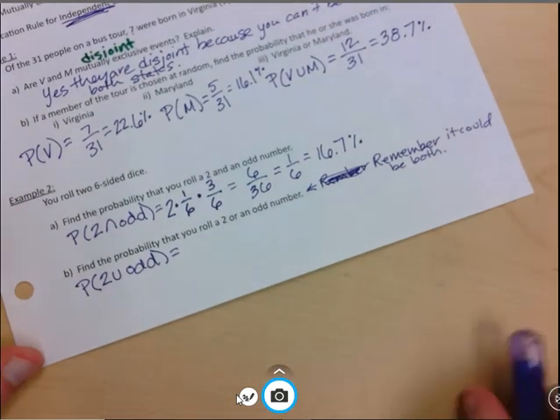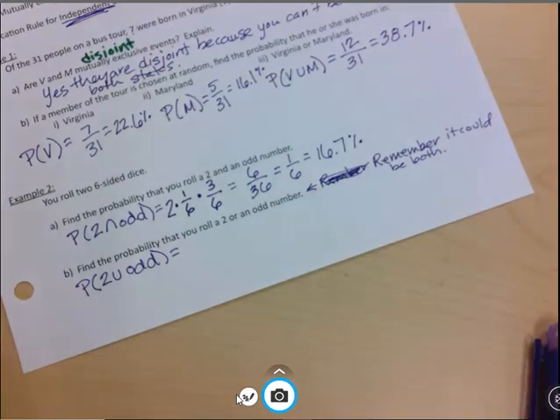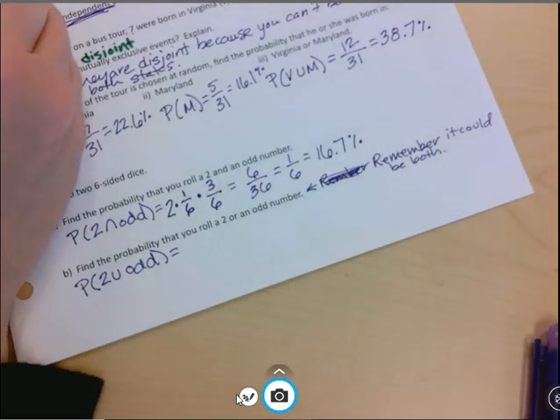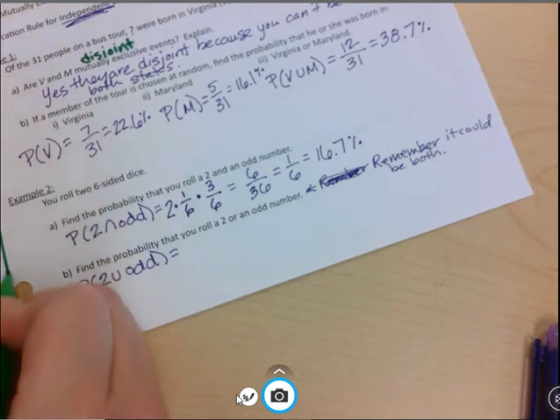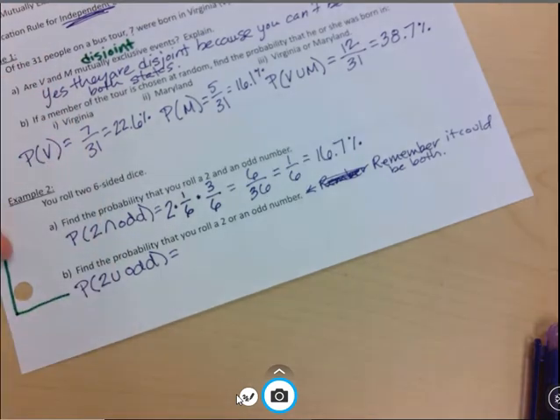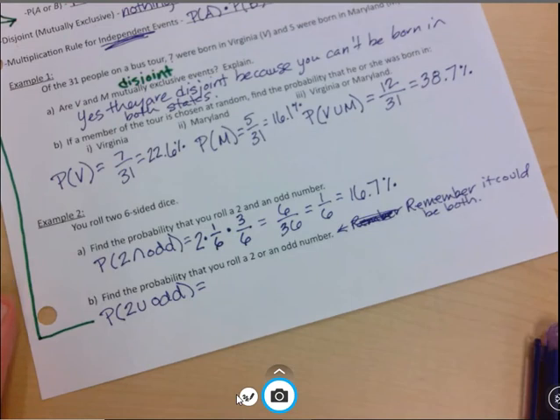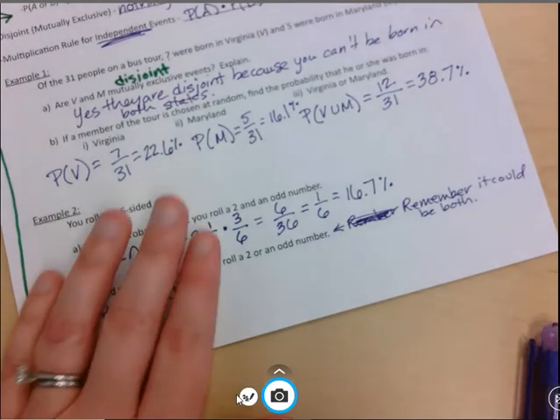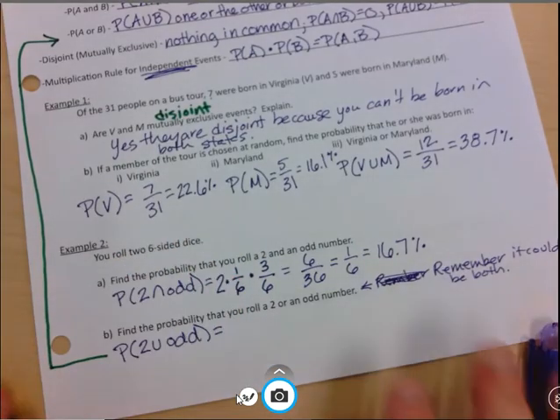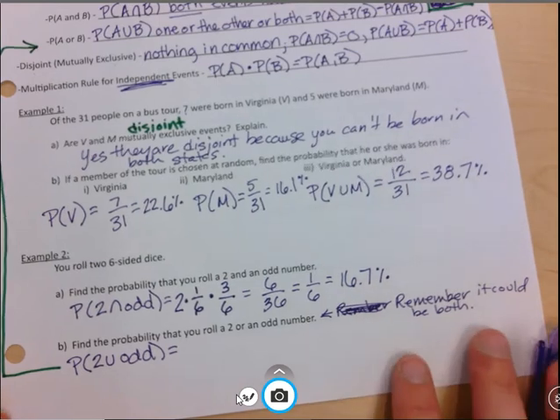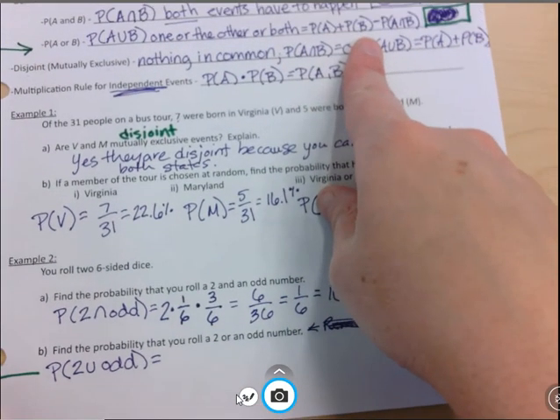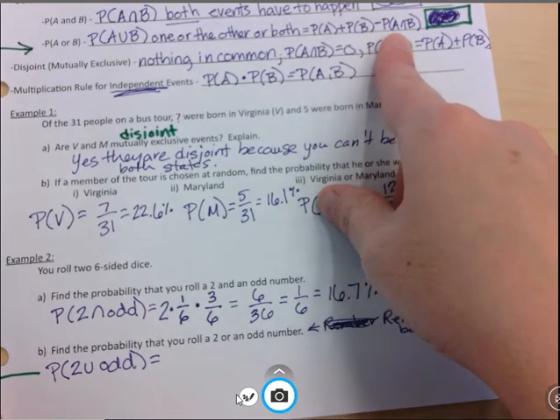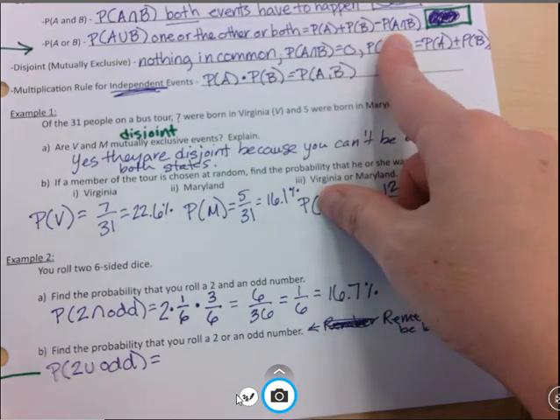we're going to be using the formula from up here. This formula says the probability of one or the other is the probability of A plus the probability of B minus the probability that they both happen, because we don't want to count that twice.